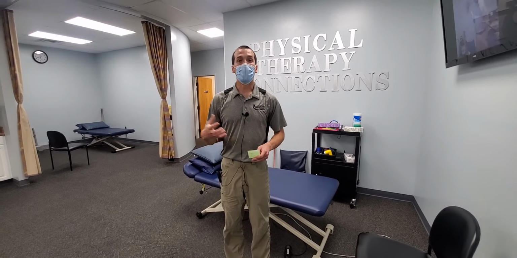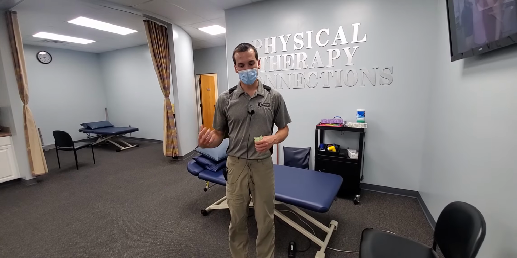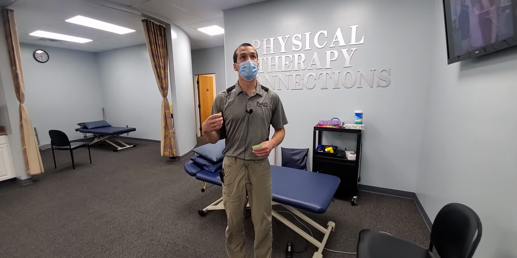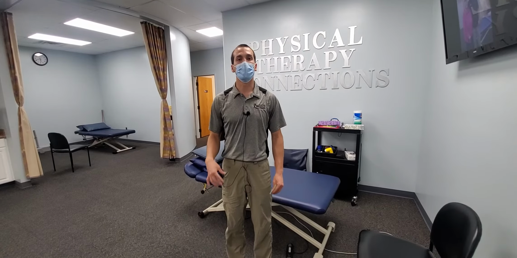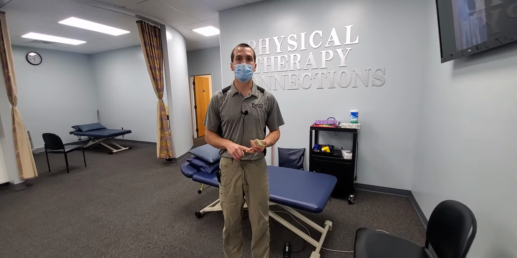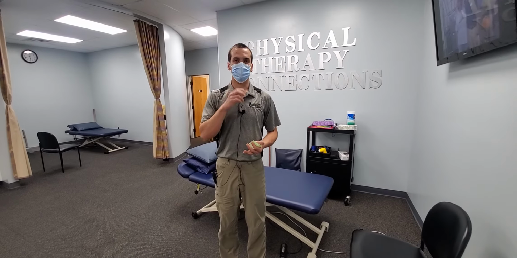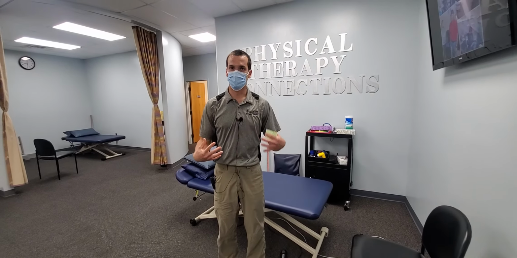So what causes this plantar fasciitis? Causes of plantar fasciitis are many, but the two most common are either prolonged bouts of standing on a hard surface or a change in walking or running habits. Maybe you went on a long run or a long hike that you don't normally do. That can trigger some of this irritation in the bottom of the foot.